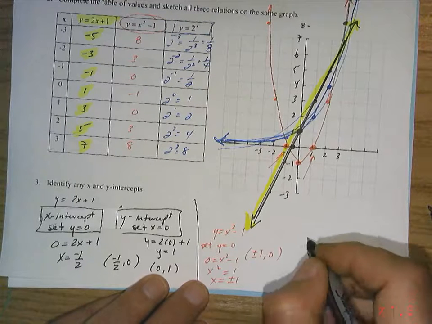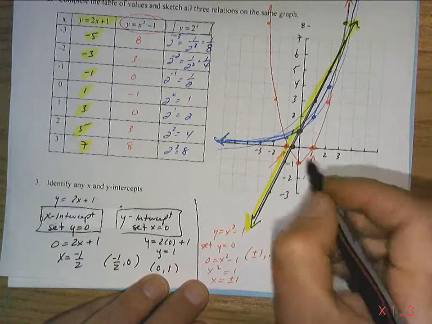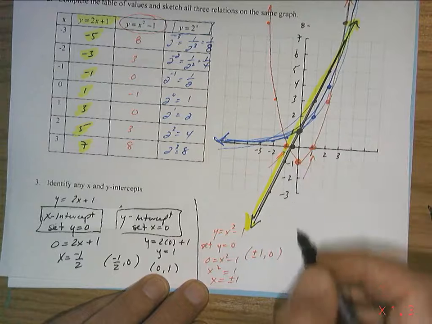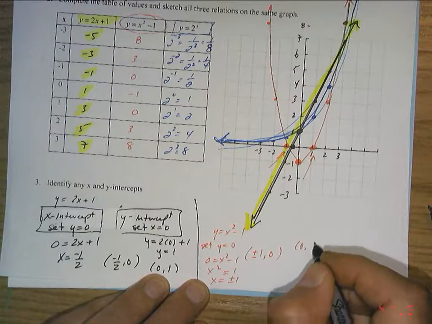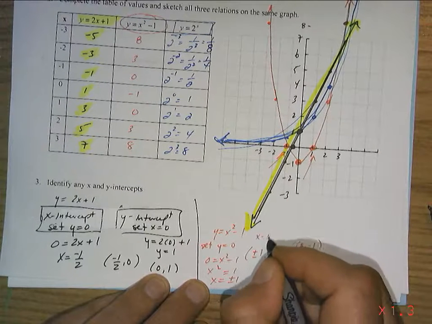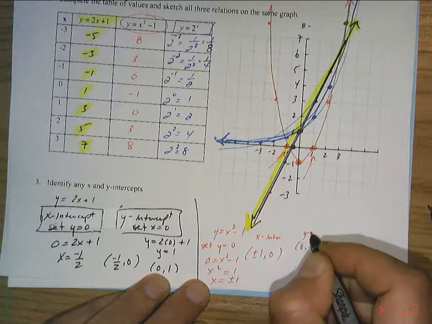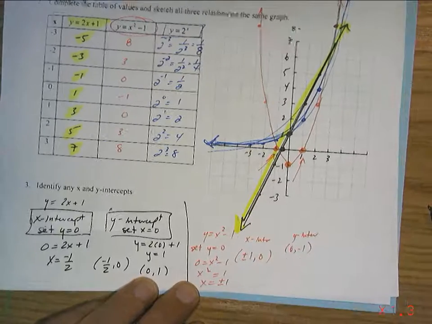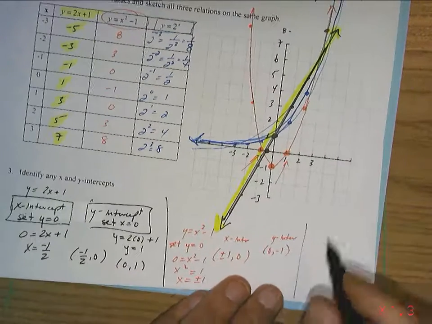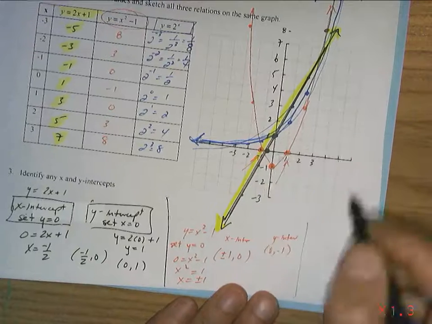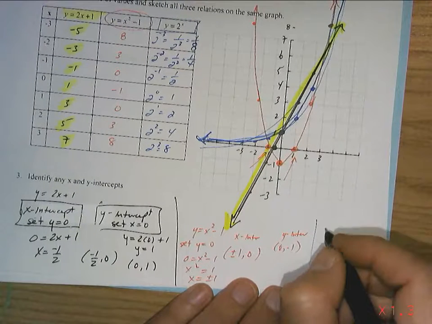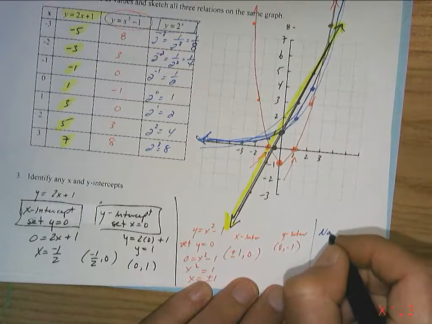And for the y-intercept, well, we can just read it off the graph. We don't have to do any algebra to it. The y-intercept is going to be 0 comma negative 1. So this is the x-intercepts, and this is the y-intercepts. And finally, for the exponential functions, there is no x-intercept because there's a horizontal asymptote, so no x-intercept.